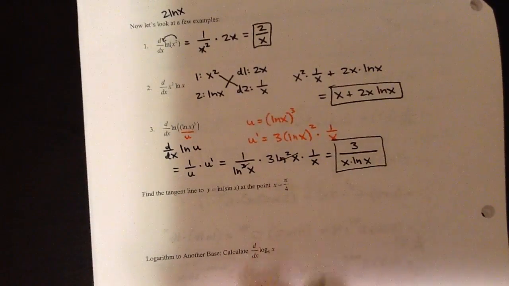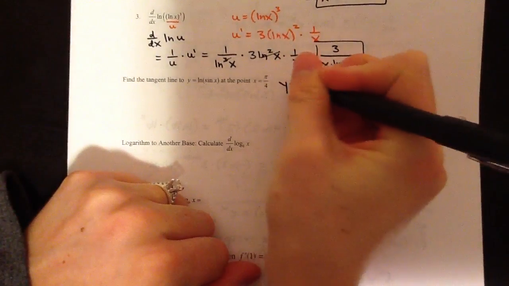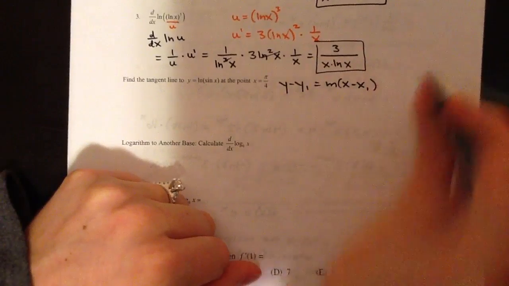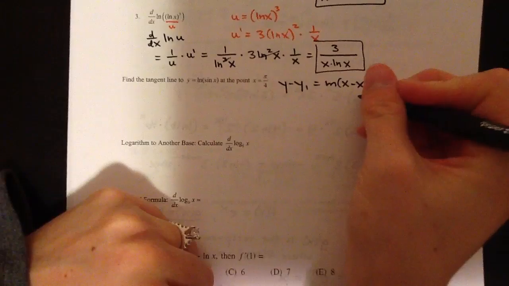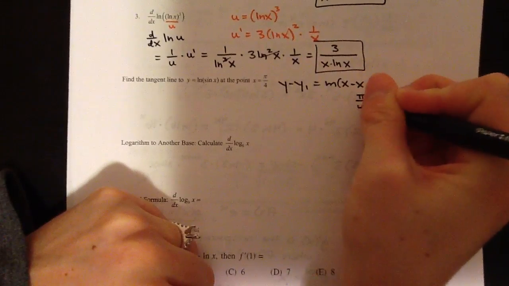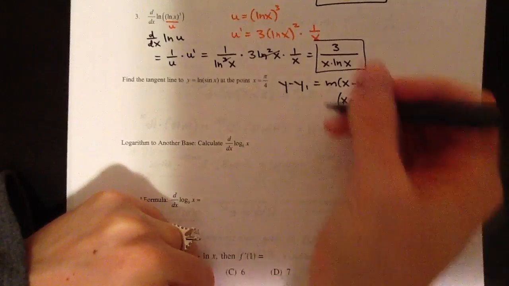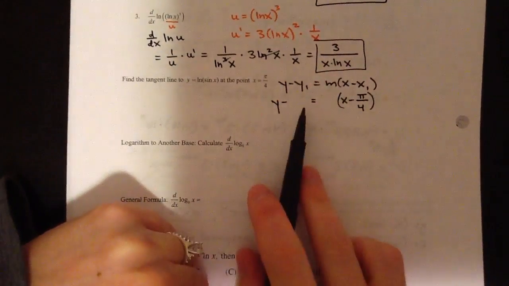Okay, so now we've got some applied problems here. Now we want to find a tangent line. So to find a tangent line, let's just write this out really quickly just to remind us. The y value we get by plugging in the x value. We know the x value. So there's that. We don't know the slope. We don't know the y value. So let's get the y value first.